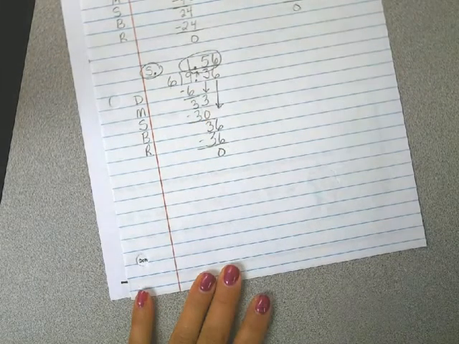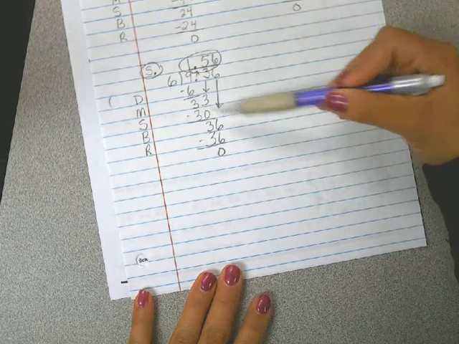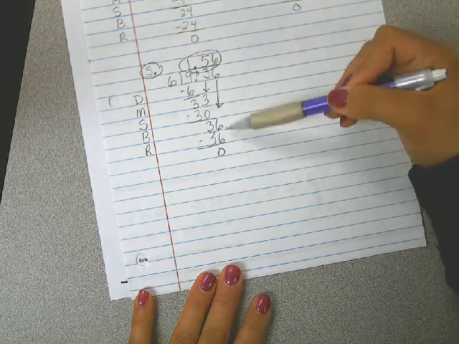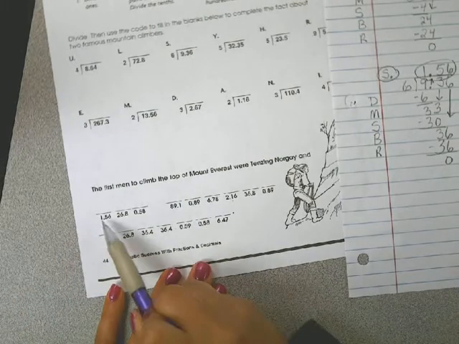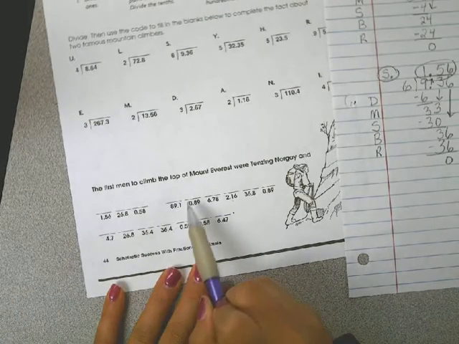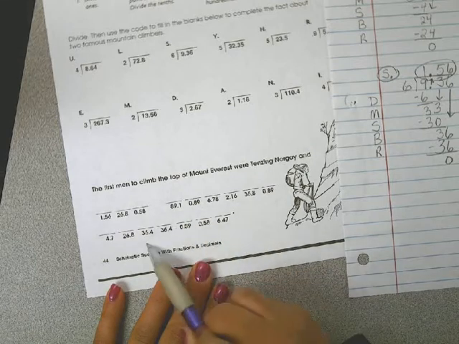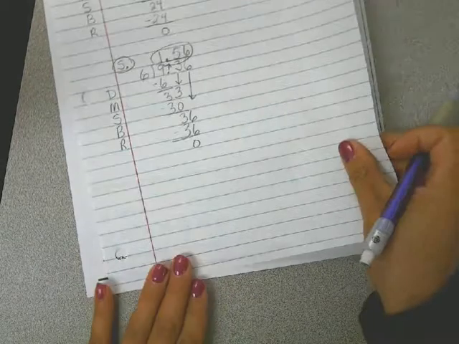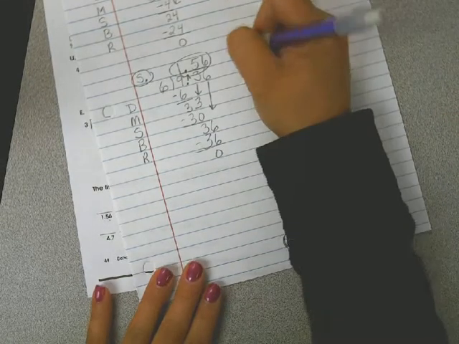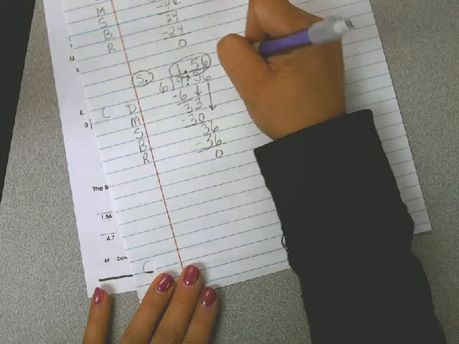Okay, you should have gotten 1.56. I should see your arrows and subtraction signs in your answer. Wherever you see 1.56, go ahead and put an S. Just right here it looks like.